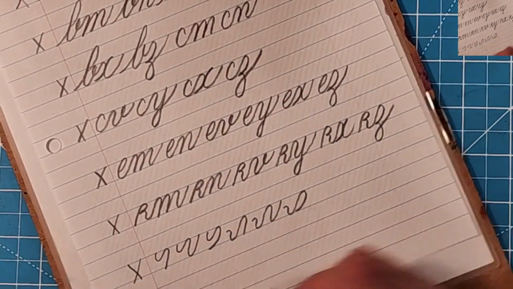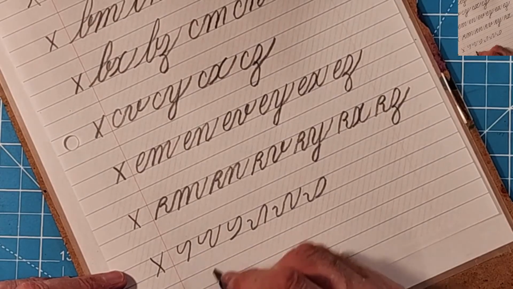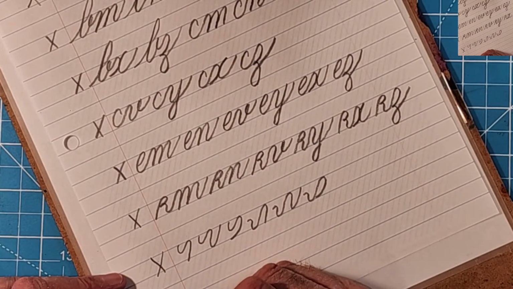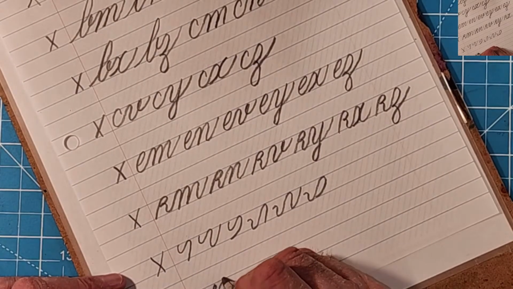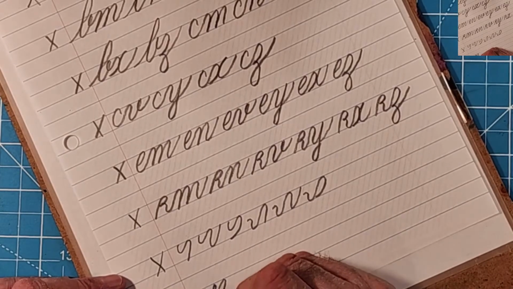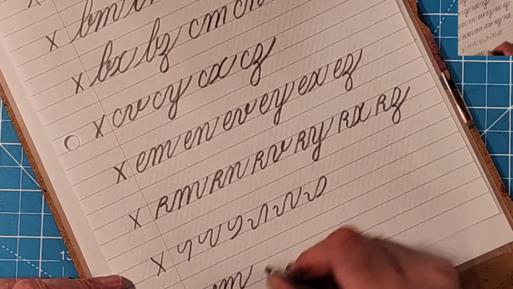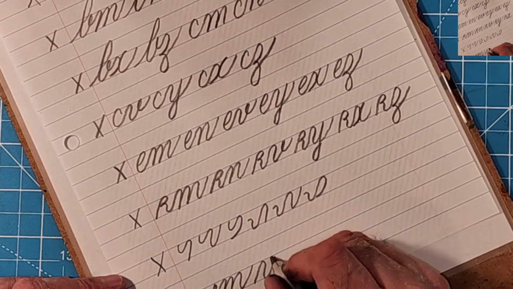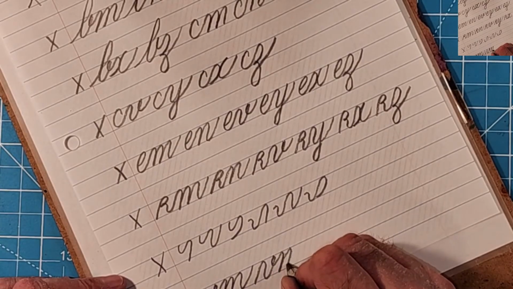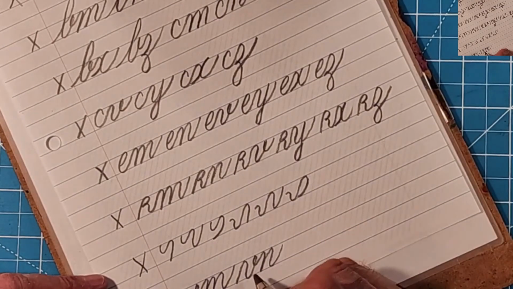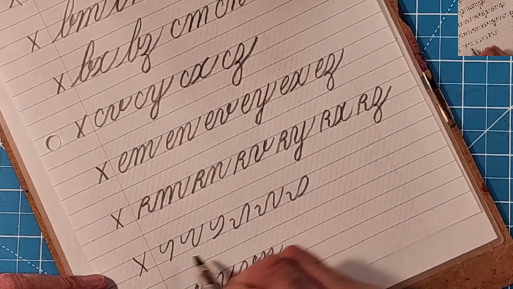So letters like V. V is a compound curve with a connection stroke if you want to go into an M, or a V into an N. We see that same one right there.